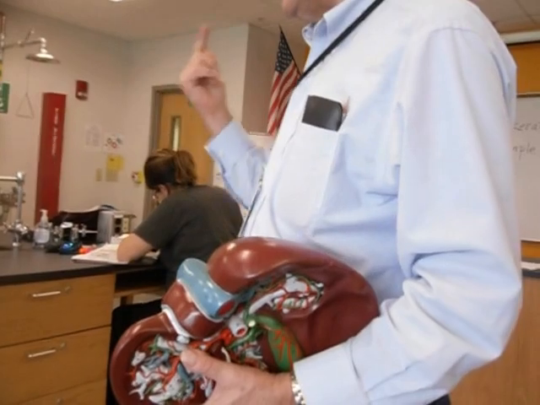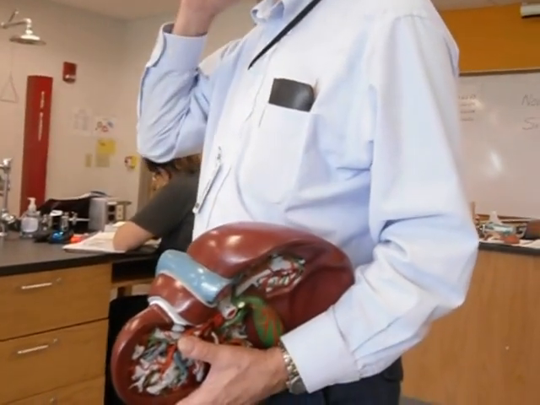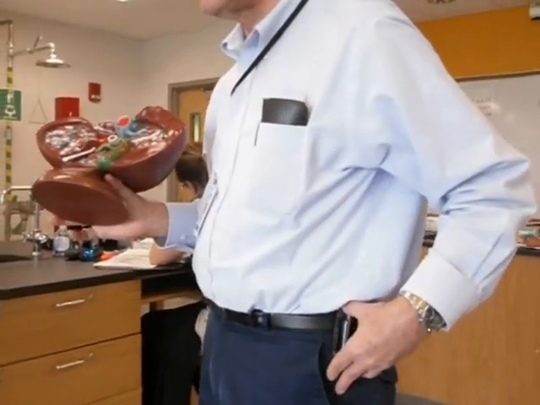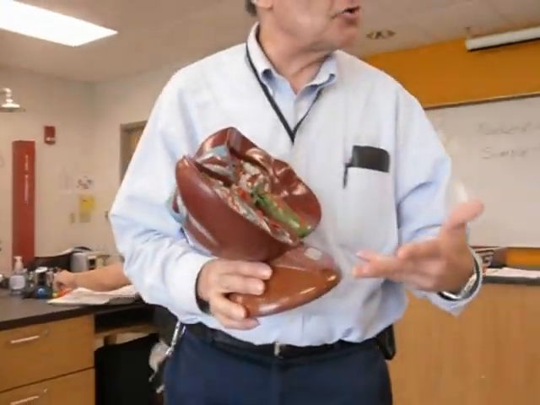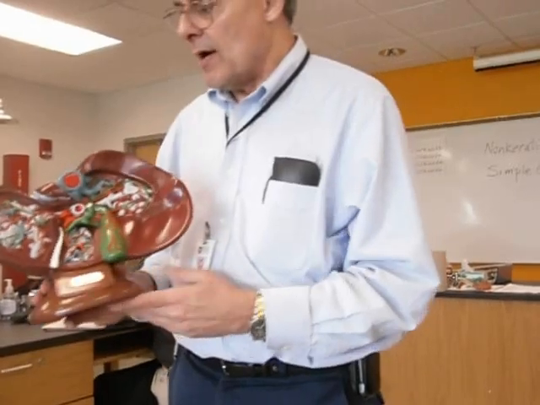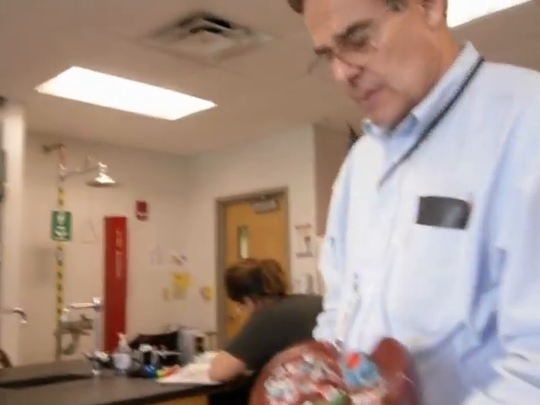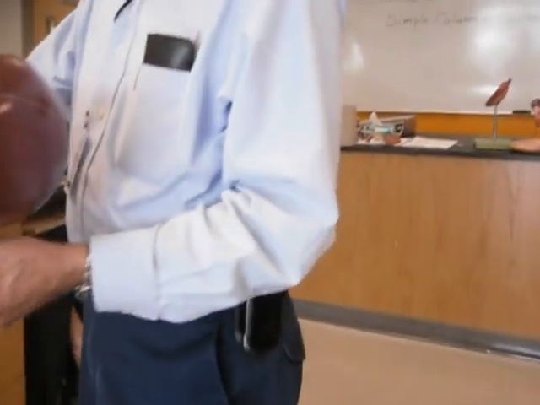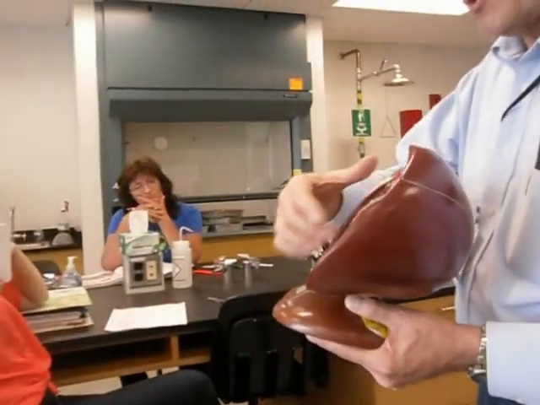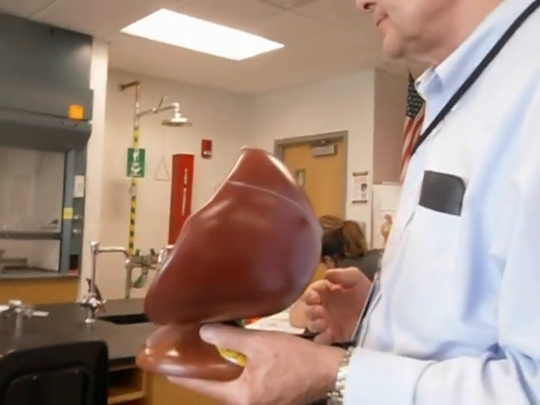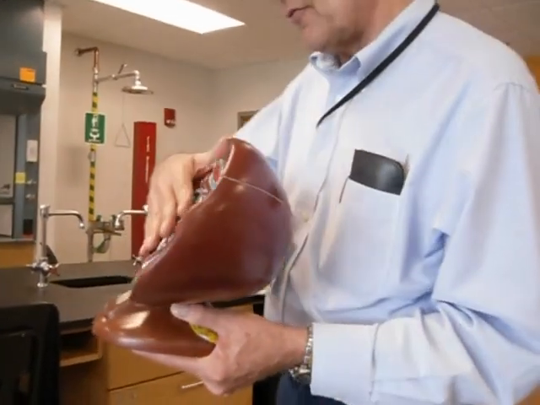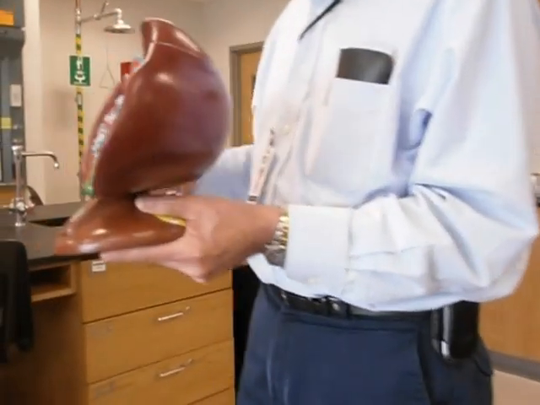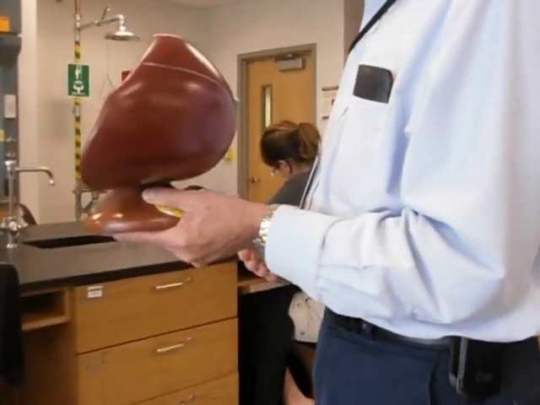From hepatocyte, it passes through bile canaliculi, into bile ducts, which I'll show you tomorrow, then into larger and larger bile ducts, and eventually into one of two major bile ducts. Coming in from the right, this one right here, labeled 14, is called the right hepatic duct. That's draining the right side of the liver of bile. Coming in from the left is the left hepatic duct, also labeled 14. That's draining the left side of the liver of bile.